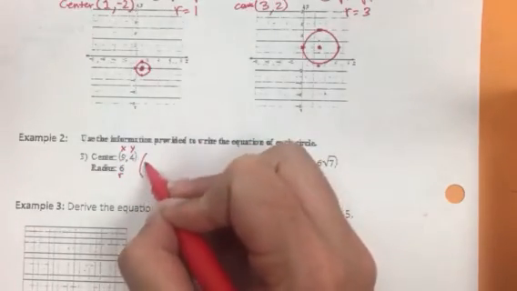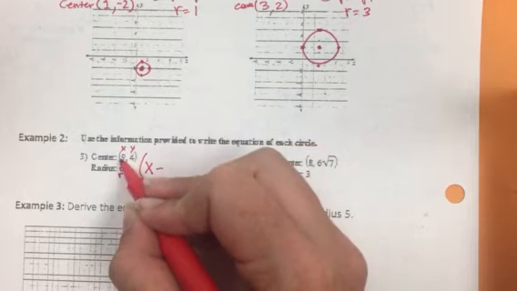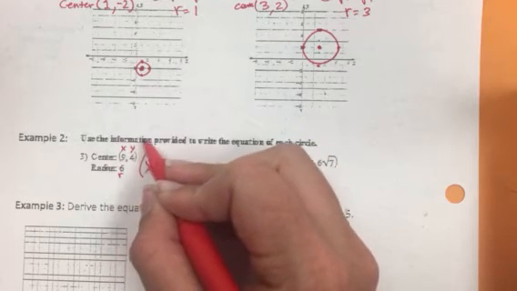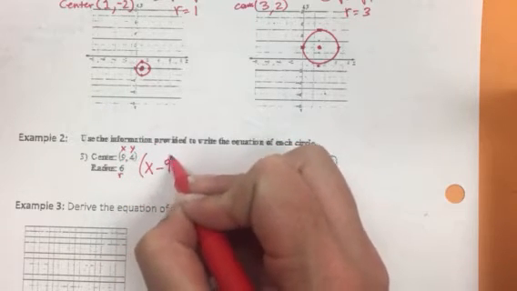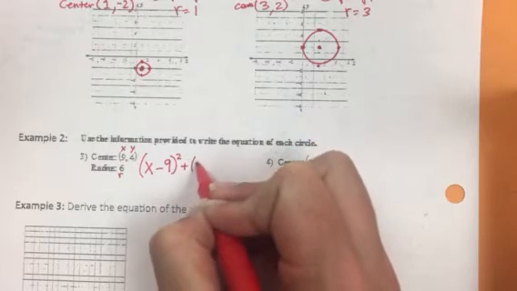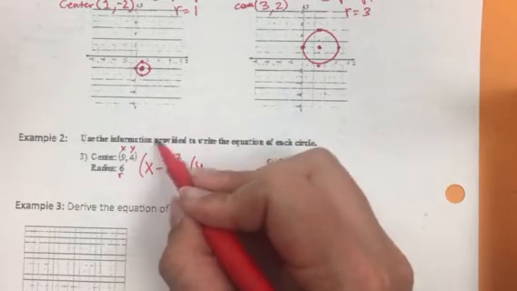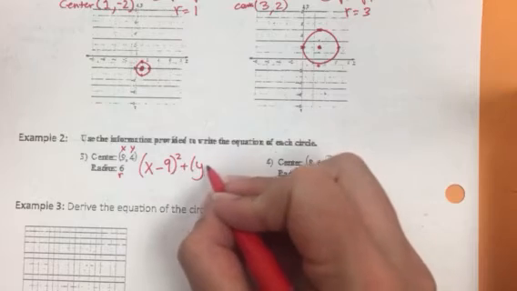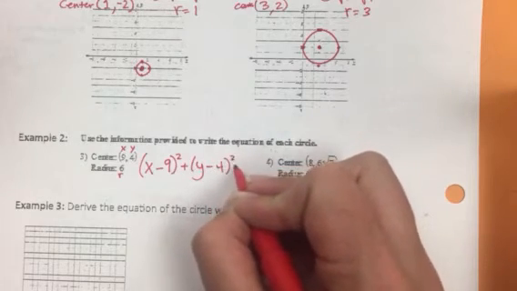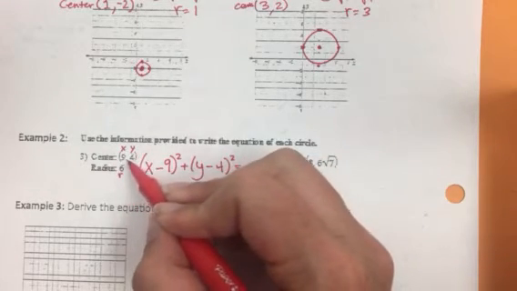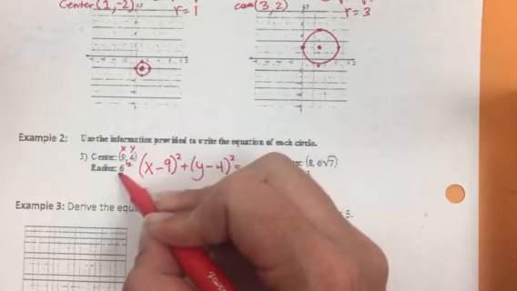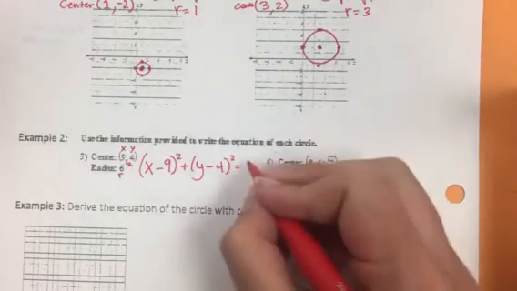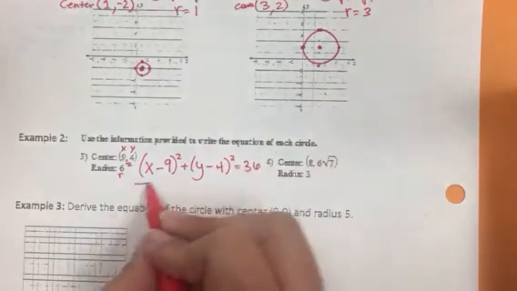So when I have my equation, x minus, when I put the 9 in, I change its sign and it becomes a minus 9. When I put this 4 in next to the y, it changes signs, so it'll be a negative 4. And when I plug this r in, I need to square it. 6 squared is equal to 36.